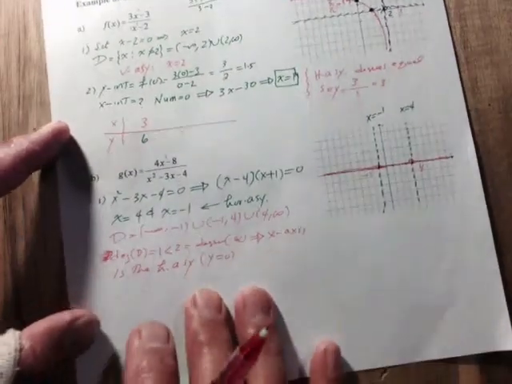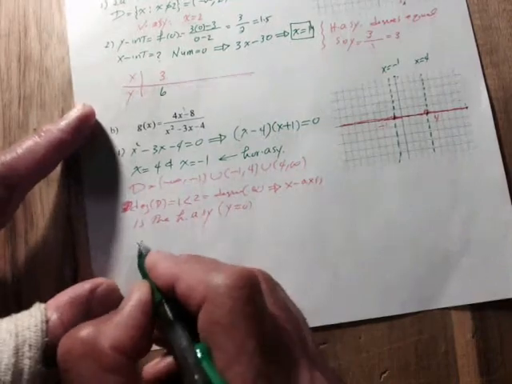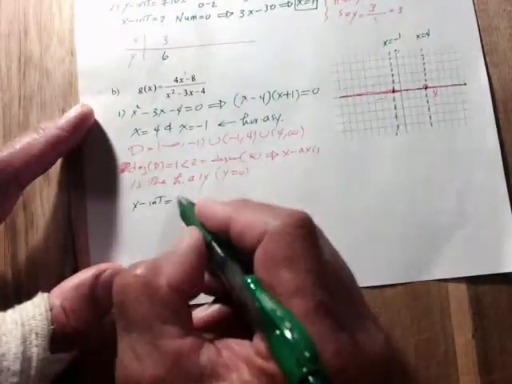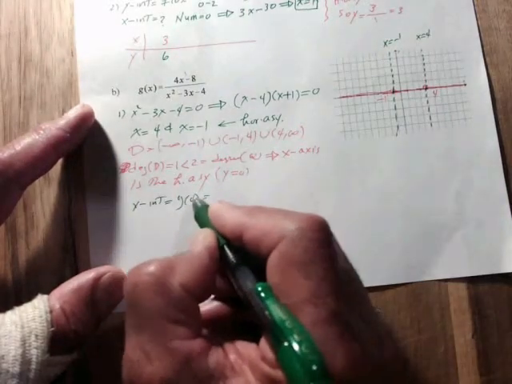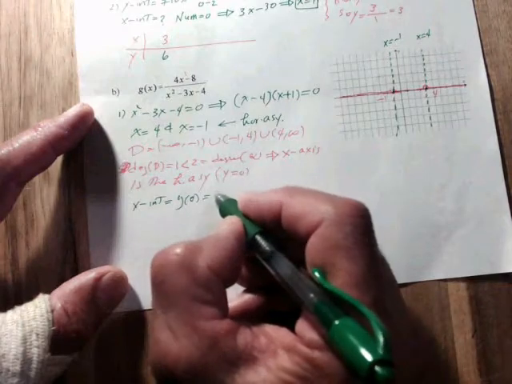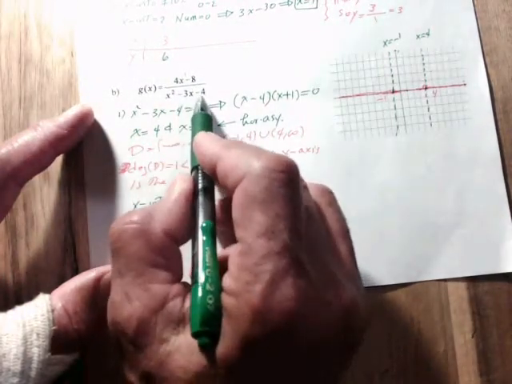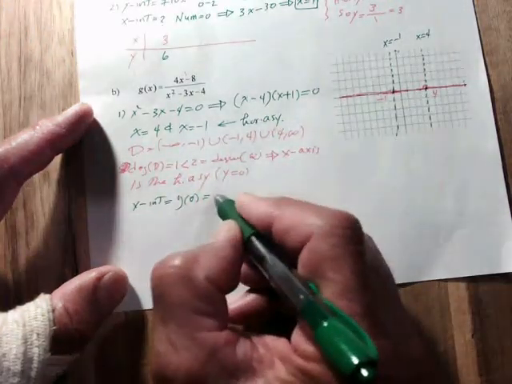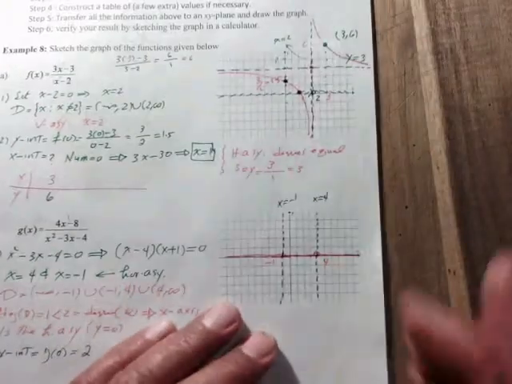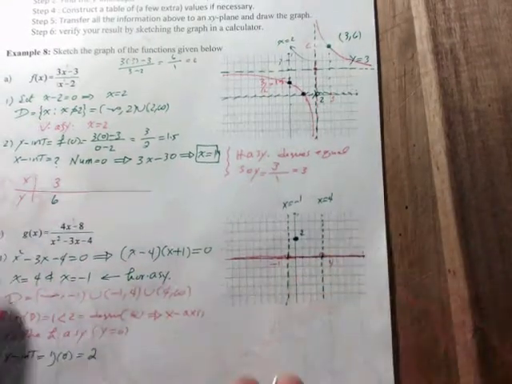Then y-intercept. What is the y-intercept? So let me use this one here. Y-intercept is g of 0. G of 0, if I put 0 everywhere, you get 0 here, 0, 0, you get negative 8 over 4. Negative 8 over 4 is just 2. So 2, where is 2? 1, 2 is right here. That's your y-intercept.